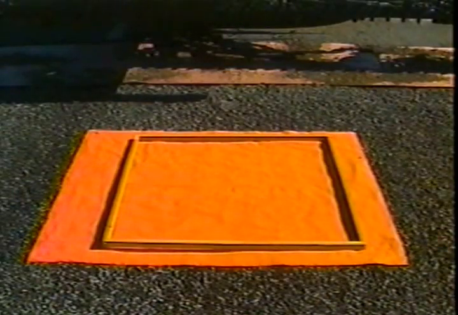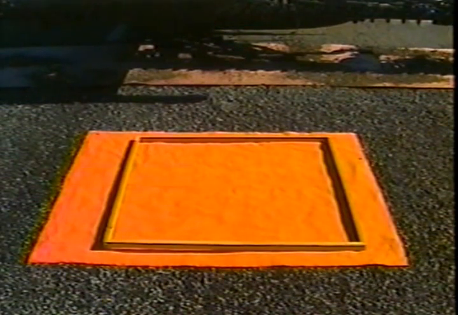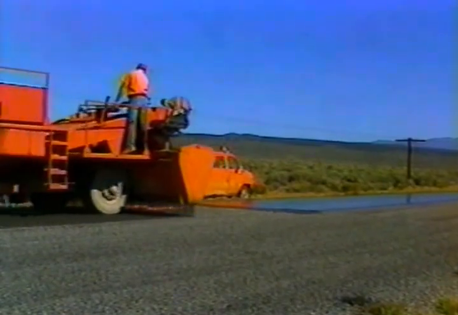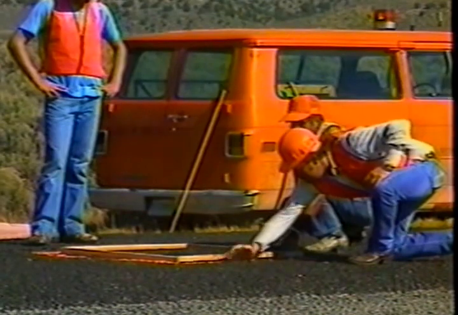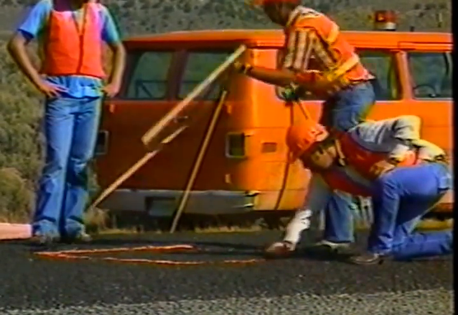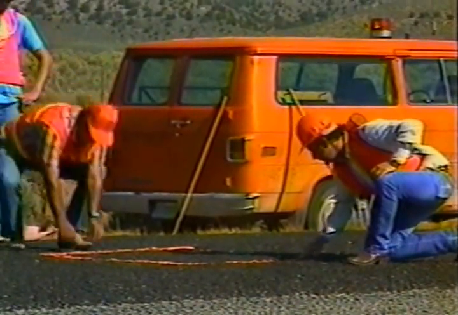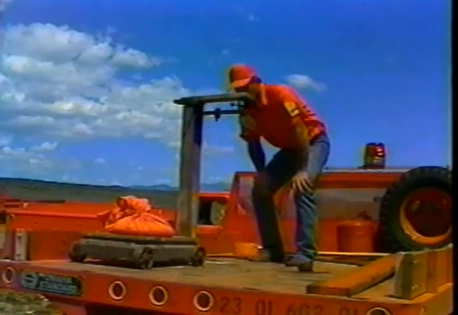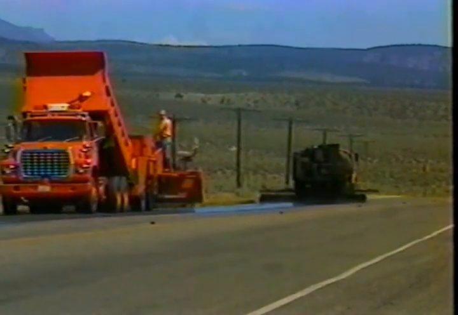On the tarp, the crew then places a frame to collect the chips. The frame has an inside dimension of 1 square meter. The spreader begins applying chips and passes over the tarp and frame. Next, the crew removes all the excess aggregate outside the frame and the frame itself, leaving the collected chips on the tarp. They then fold up the tarp and weigh the chips to find the application rate. In this case, the chips weigh 10 kilograms. So the application rate is 10 kilograms per square meter.